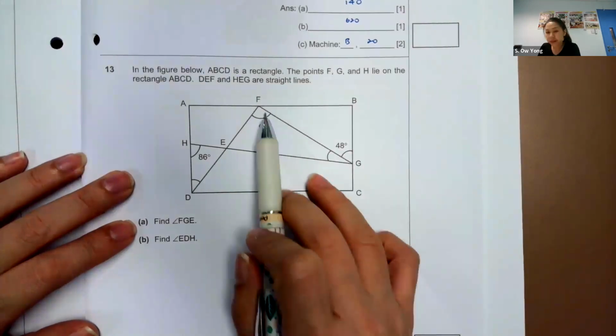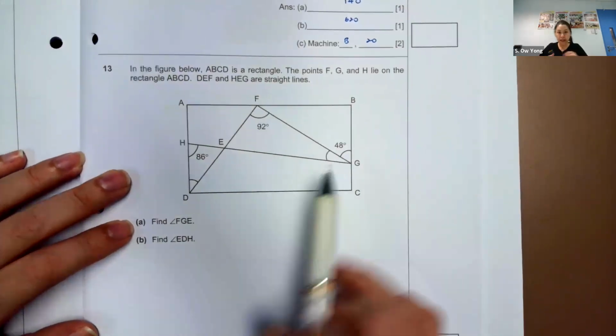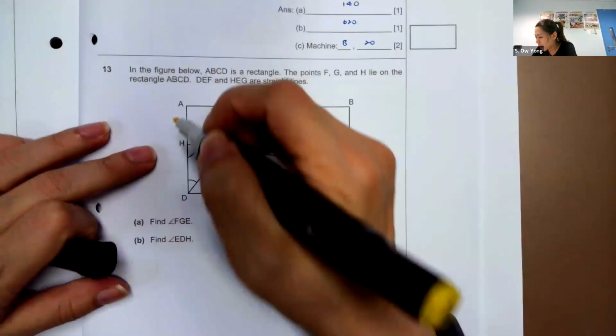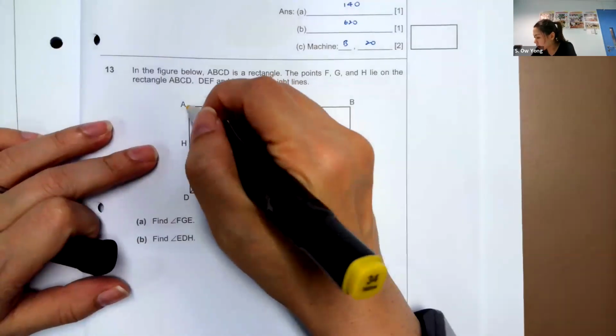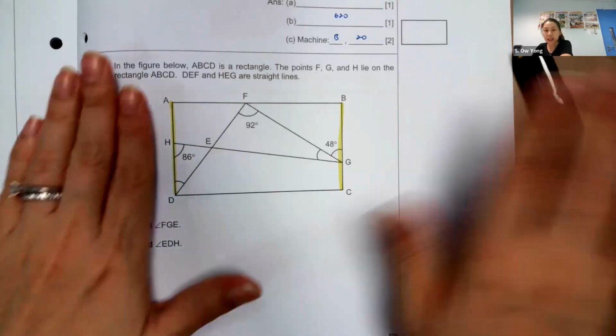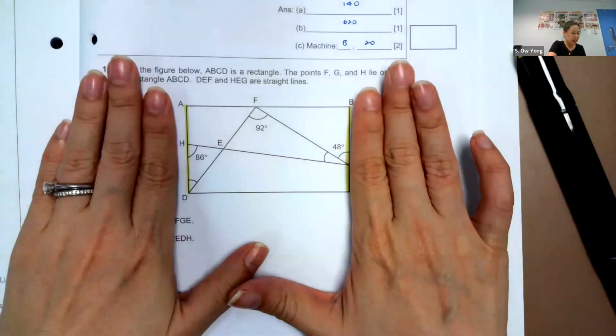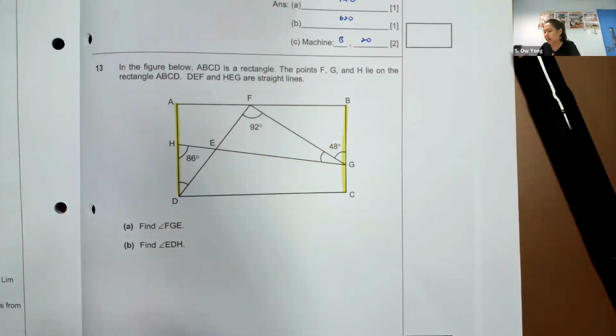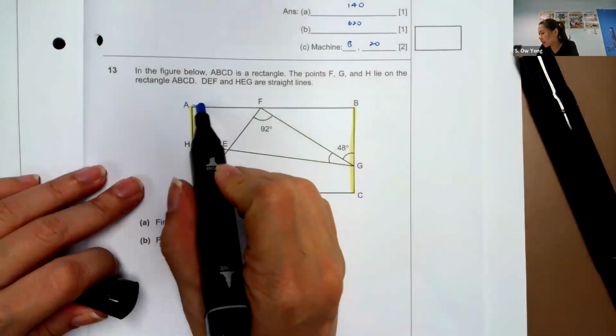Since this is a rectangle, I'm going to mark out certain lines to show you that this is a pair of parallel lines. Then you get to see a second pair of parallel lines over here.